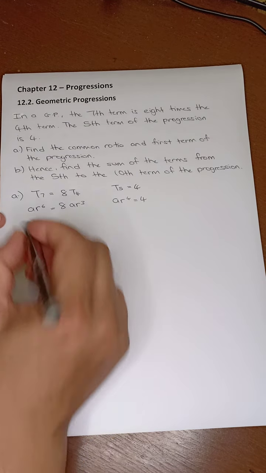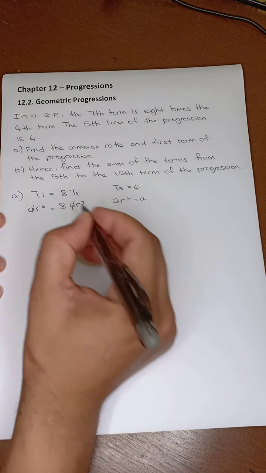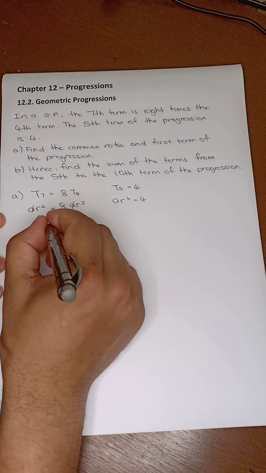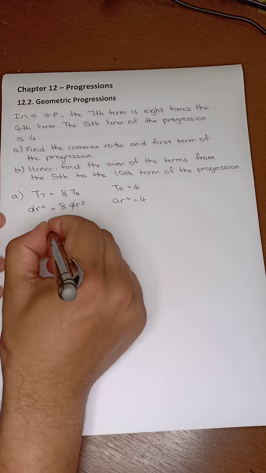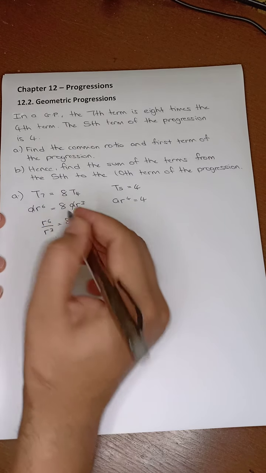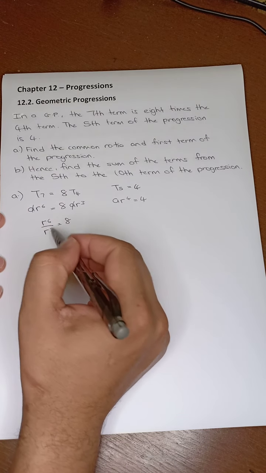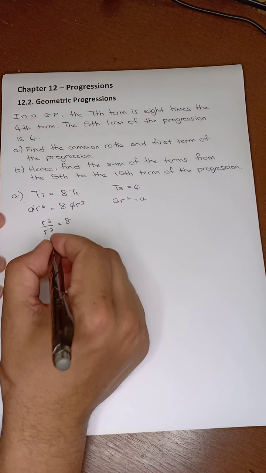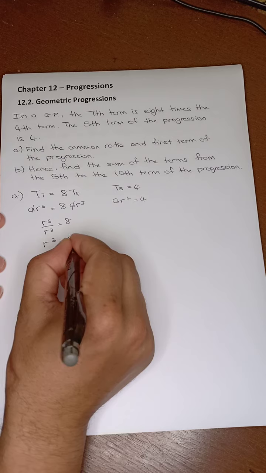So you've got A on both sides, I can cancel the A. Okay, I'll bring the R over here. So I've got R to the power of 6 divided by R to the power of 3 is 8. Same number, the index you can just minus when you divide. So you get R to the power of 6 minus 3, which is 3, equals 8.